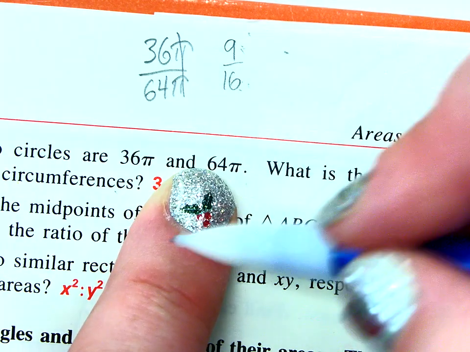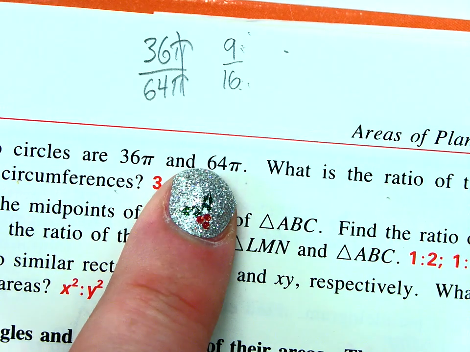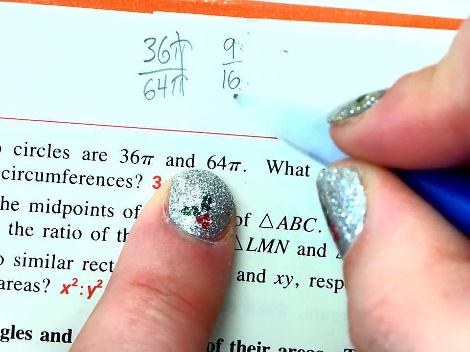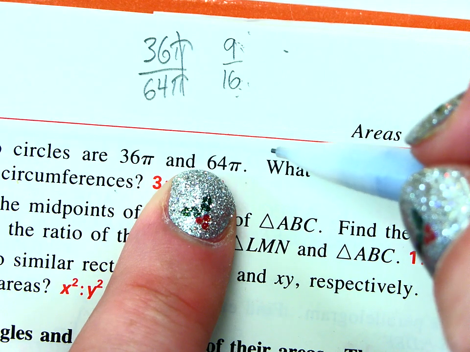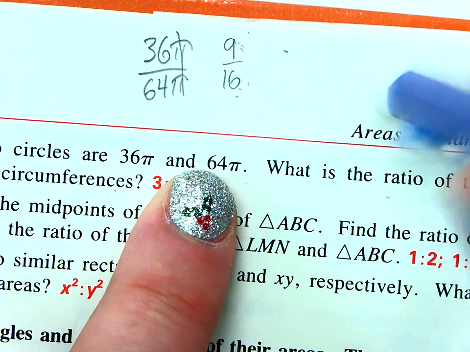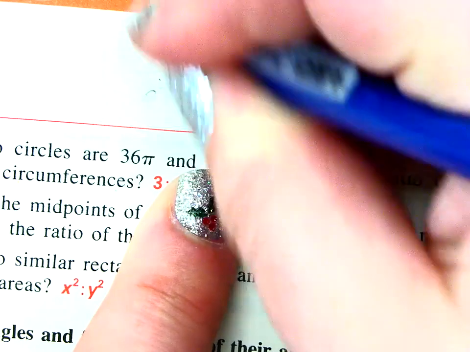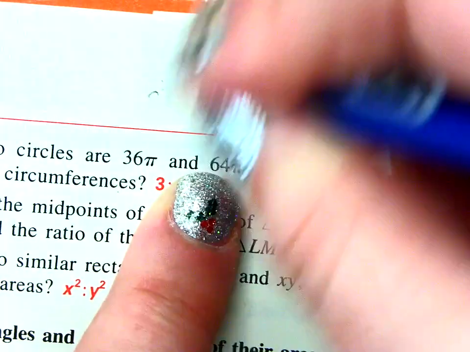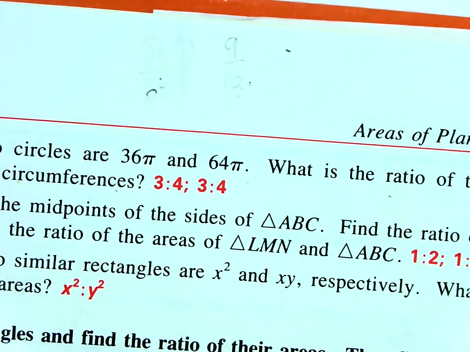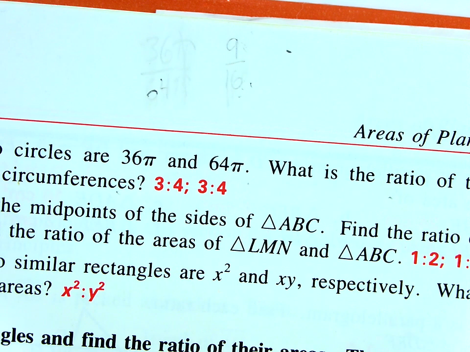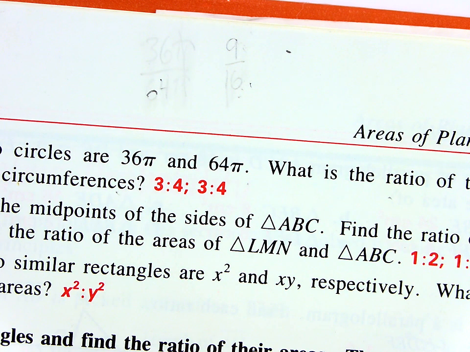So if they give you the ratio of the areas, reduce, and then take the square root of each to get back to the scale factor. The positive square root? Yeah, positive. We're always sticking with positive here. Okay? So that's pretty much it for 11.7.